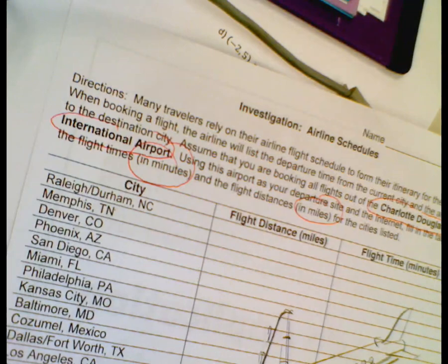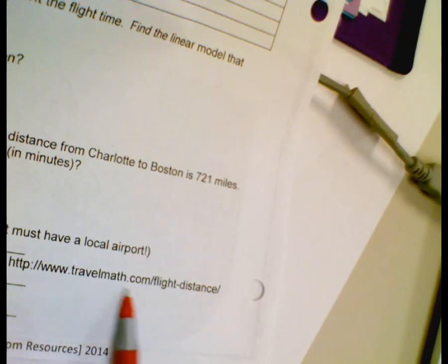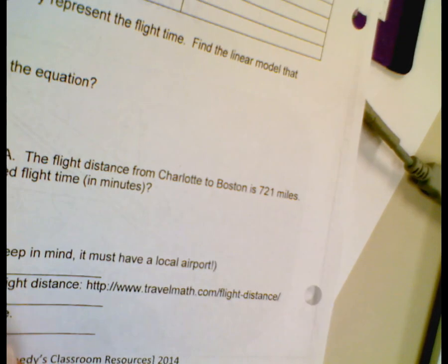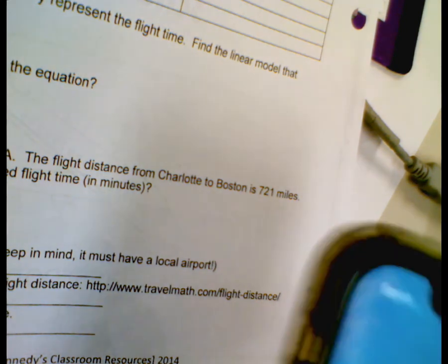Now there's a couple ways you can look this up, but I did provide on the bottom here. See this right? Here's a little site right here. So you could type that in directly, or you could type in flight distance and flight time from Charlotte Douglas International Airport, or we could type in this website. Let's try the website that I provided at the bottom of this sheet for you.